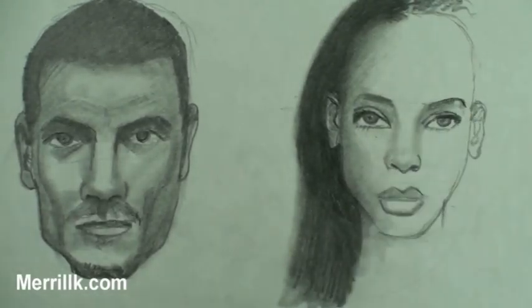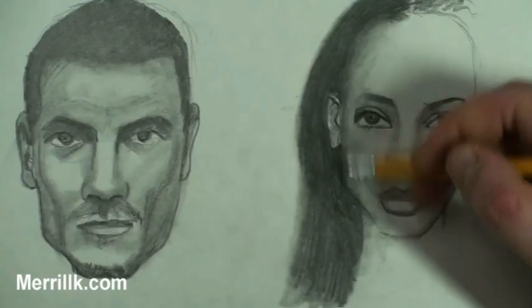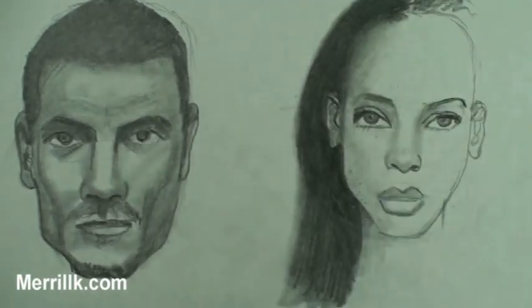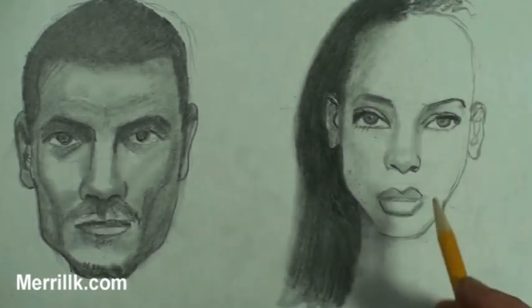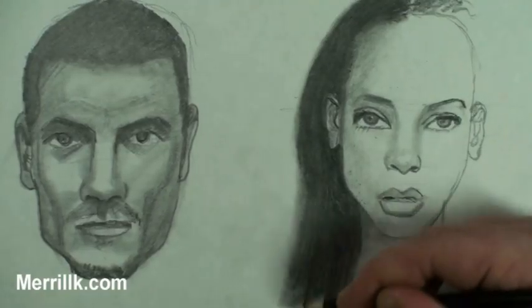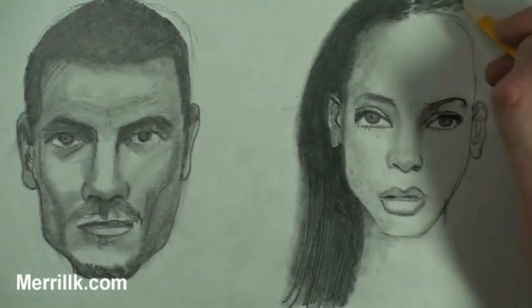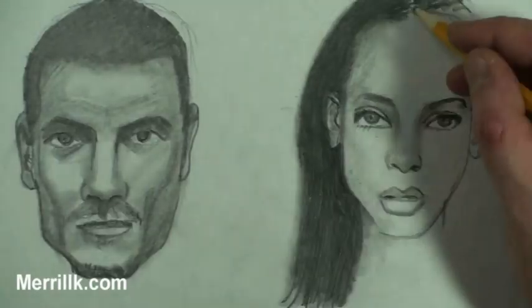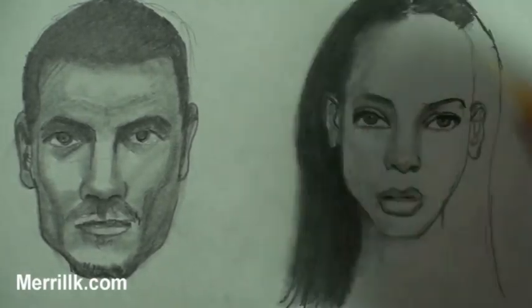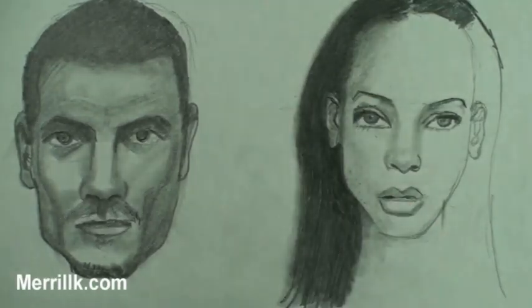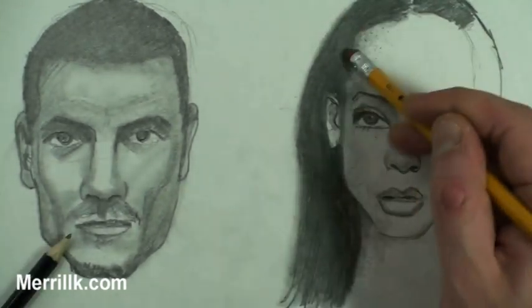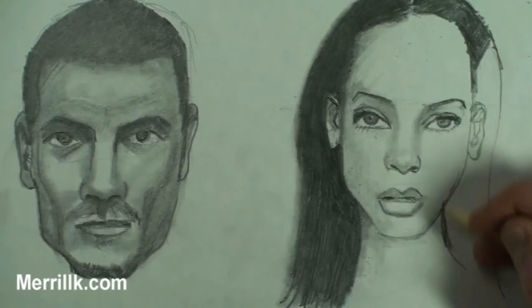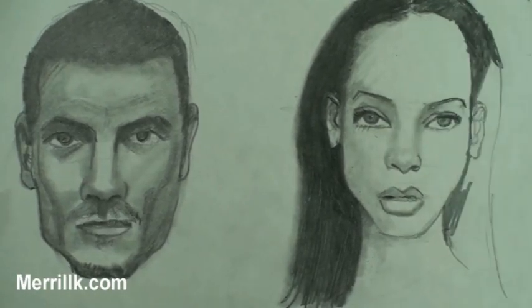The male face, I don't really have to worry about that because there's so much potential for shadows on the male face. Notice the difference in the cheekbones. Notice that the female face is significantly more round than the male face.